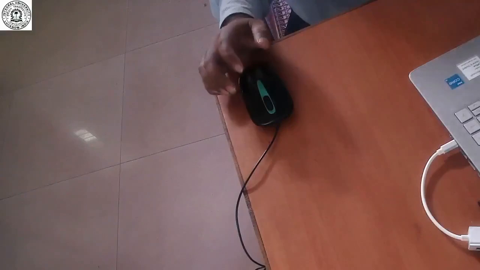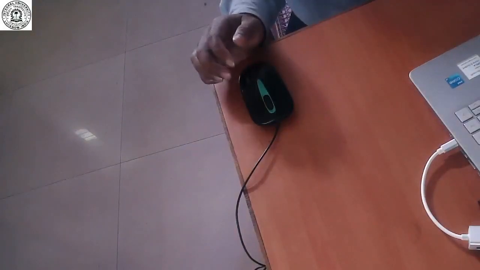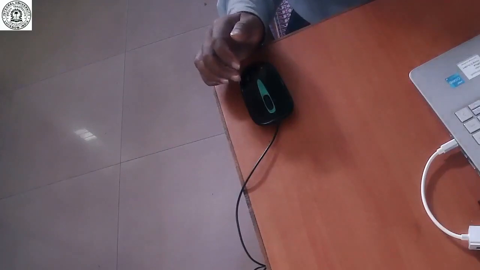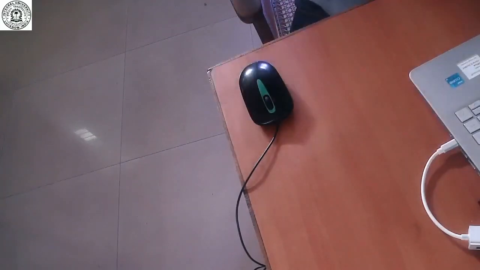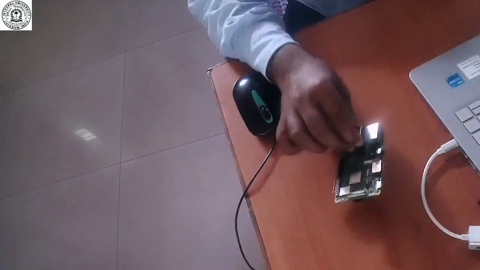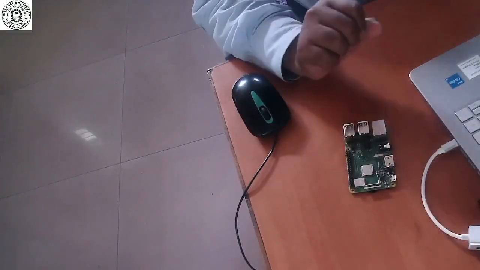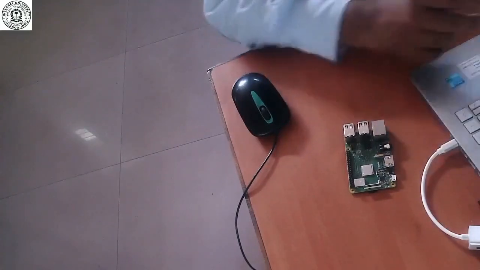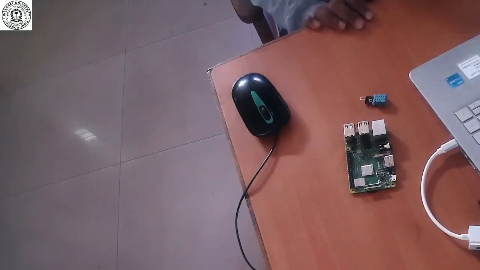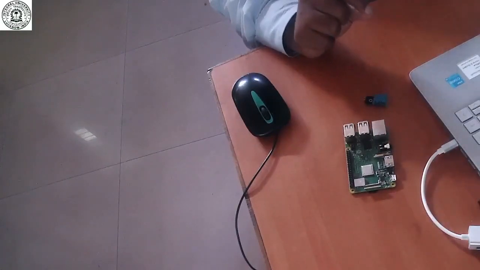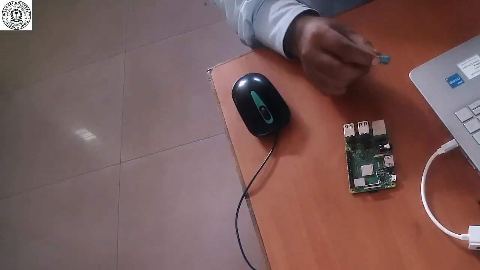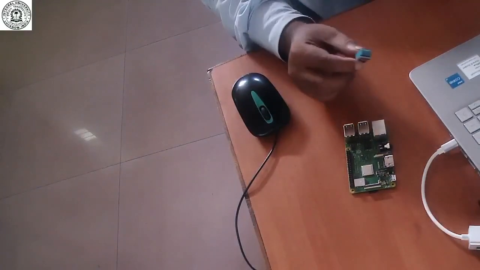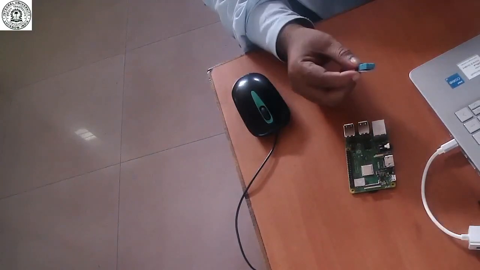Hello everyone. Now I am going to show you the connections for monitoring the humidity and the temperature of the surrounding environment. So for the connection I need obviously the Raspberry Pi. So here this is my Raspberry Pi, and this one is the DHT, that is the digital humidity and temperature module, or the sensor that can be used to sense the surrounding environment temperature and humidity.